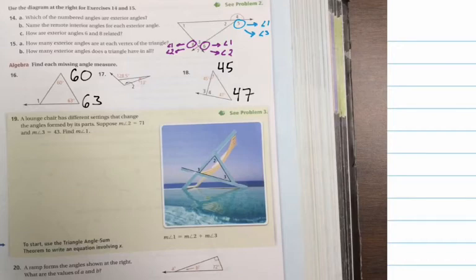Number 18. We have 45 and 47. It wants us to find angle 3 and angle 4 this time.